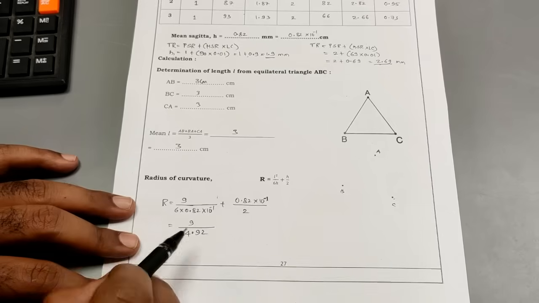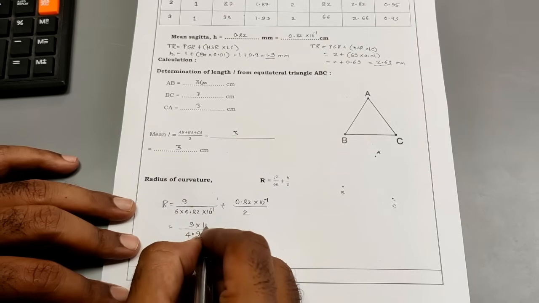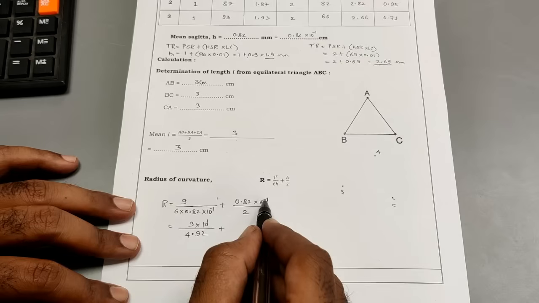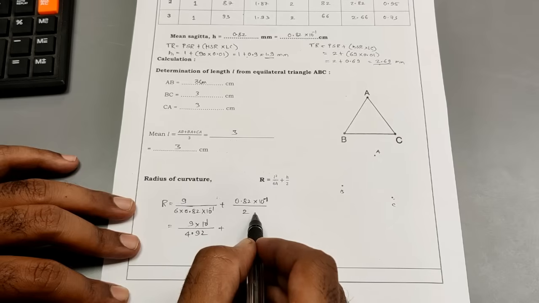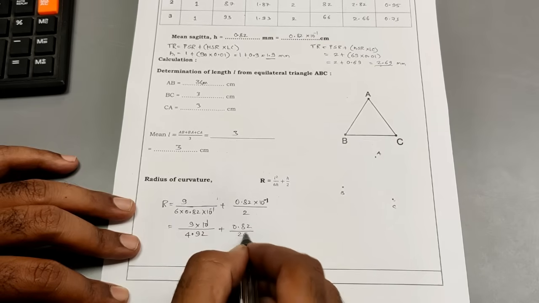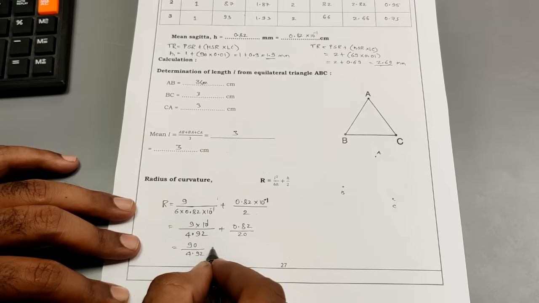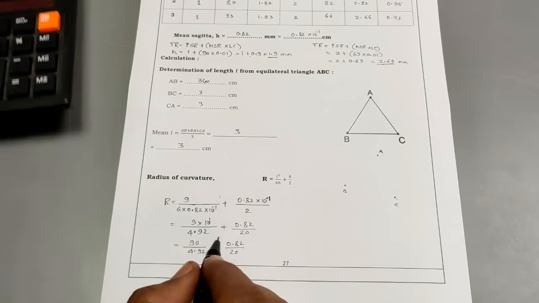Taking 10 to the power minus 1 from the denominator to the numerator, it becomes 10 to the power plus 1, so 9 into 10 is 90. For the second term, 10 into 2 will be 20, so it is 0.82 divided by 20. So we get 90 divided by 4.92 plus 0.82 divided by 20. Divide these and add.